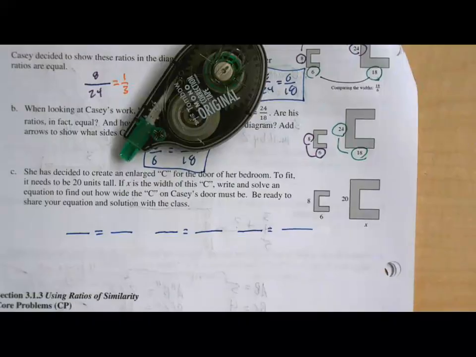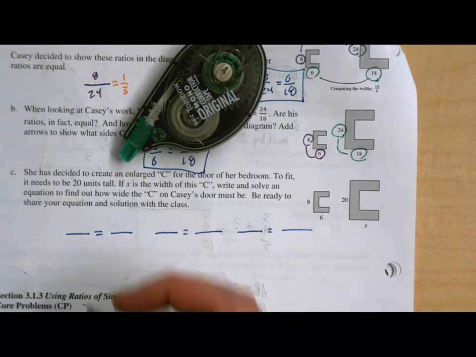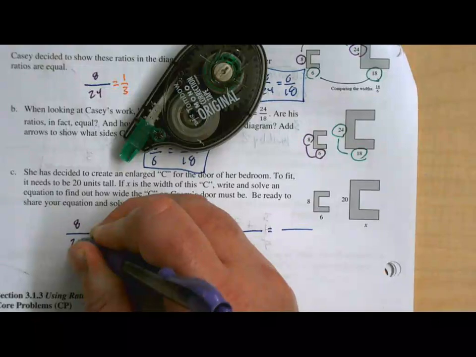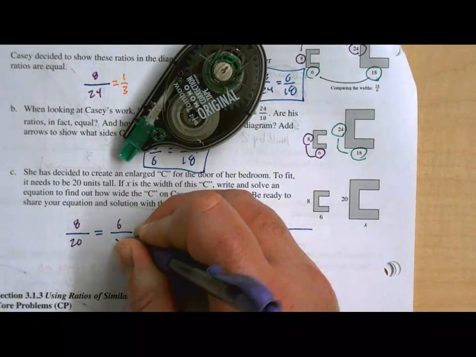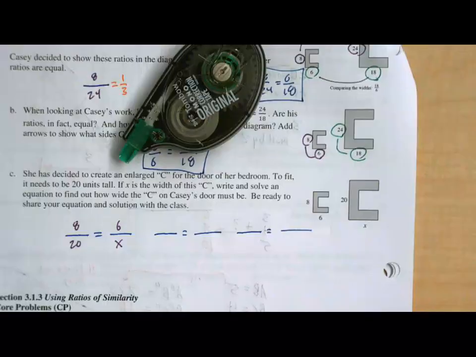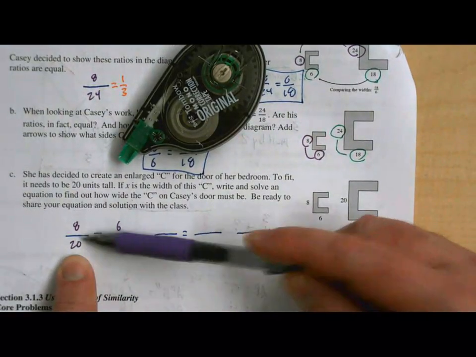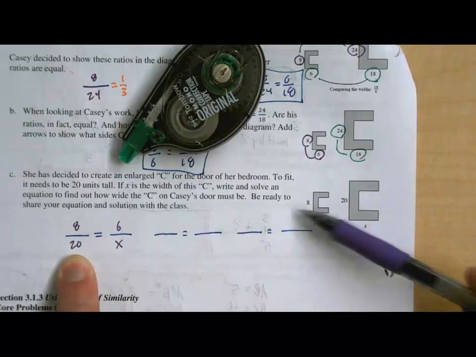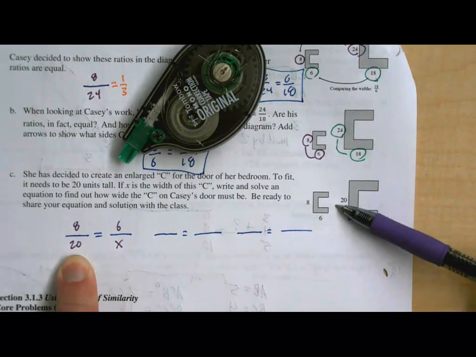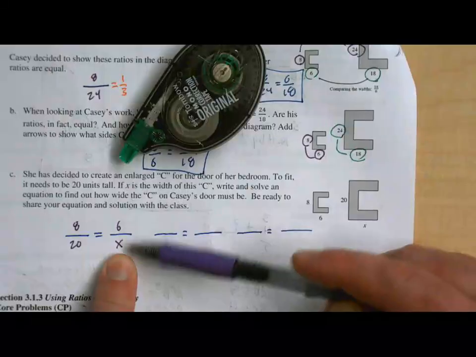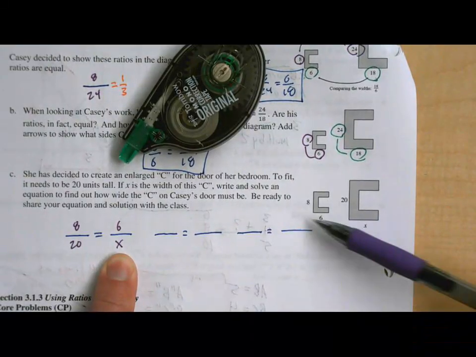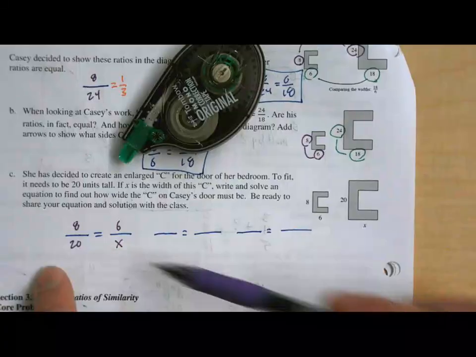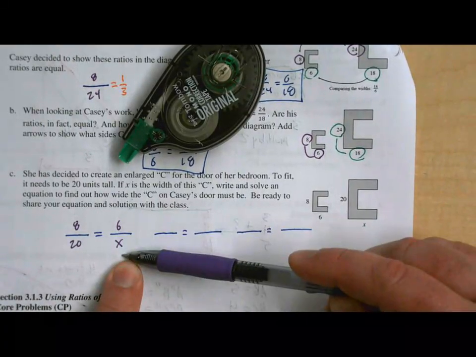What do you got? 8 over 20 equals 6 over x. Okay, let me check and see if we're being consistent here. So 8 and 20, what do these have in common? 8 and 20 are both the heights. Okay, so that means that 6 and x must both be the widths. Are they? They are. So you were consistent. You gave me height over height and width over width. That's consistent going up and down.